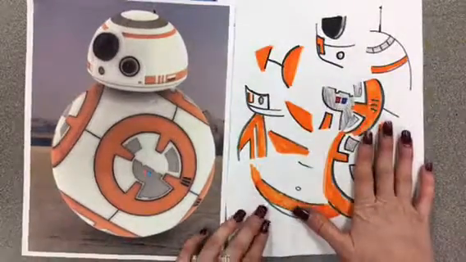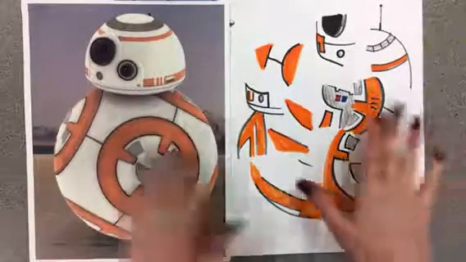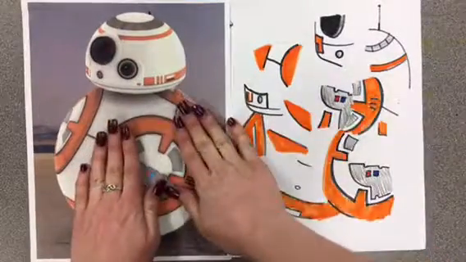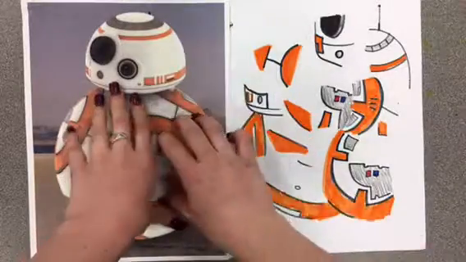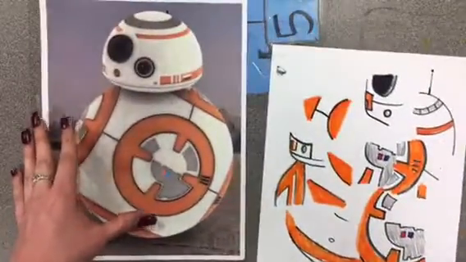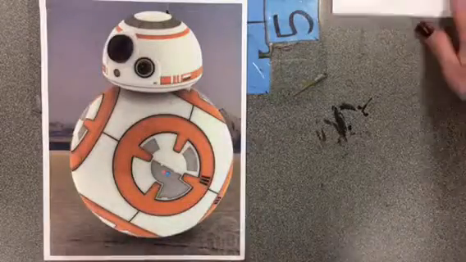They're just kind of all jumbled up. So our goal today is to make an abstract picture from one of these characters. At your table you'll find lots of different examples of characters that you can pick. I'm going to show you now how I created my BB-8.